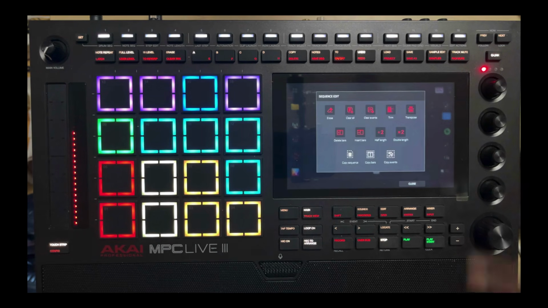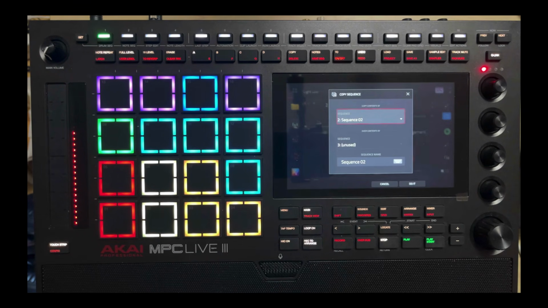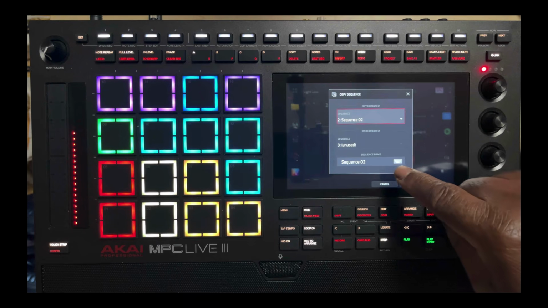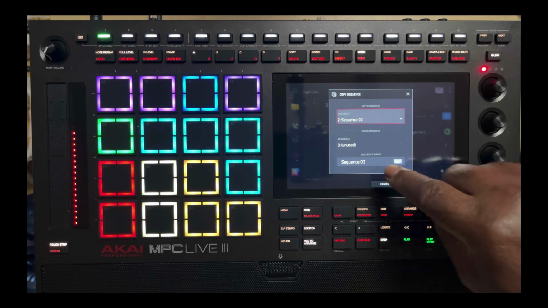I'll go back to the pencil tool one more time. I've got copy a sequence. I want to copy this sequence to sequence number 3. Right here. It's pretty simple to do. Okay. Sequence name, I can name it too. So what will I call that? That's sequence number 2.